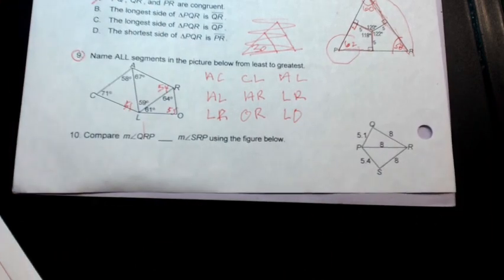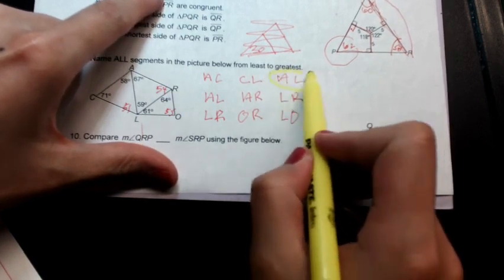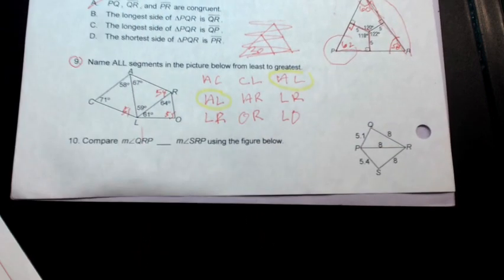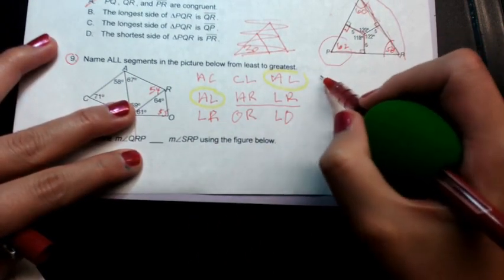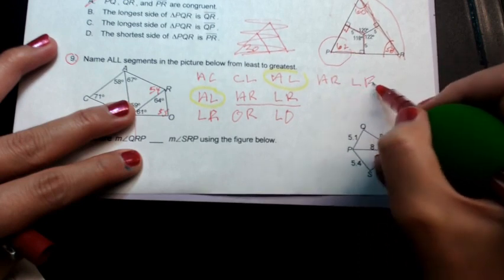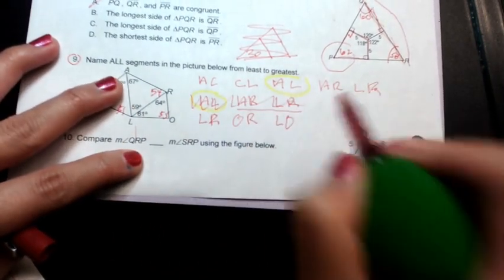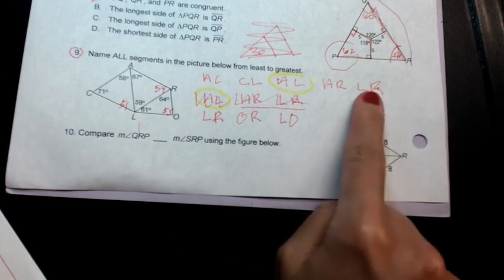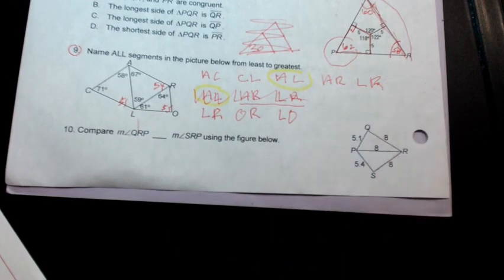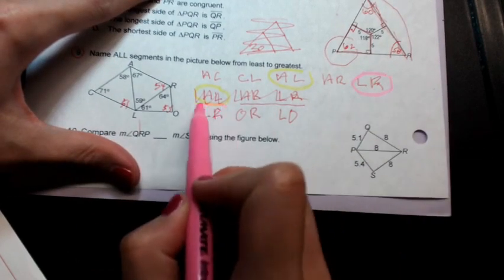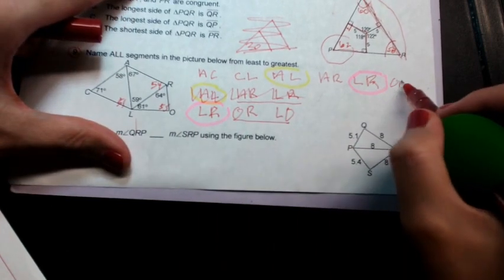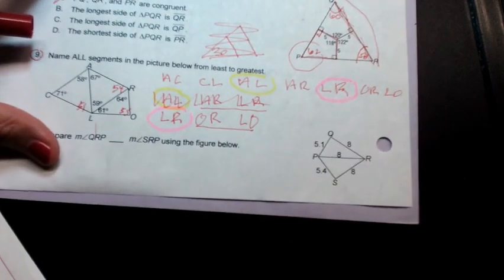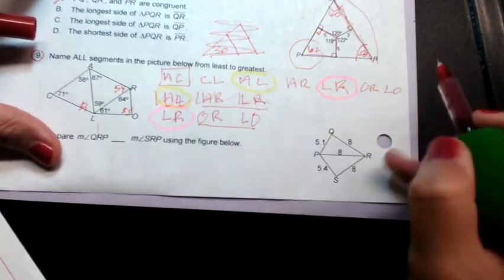So let's see what happened. Something repeated. Do we see that AL is repeated right here? So instead of writing AL twice, I can write out the last piece on the right, AR and LR. What's repeated that I already have at the end? LR. So I can continue my pattern and write out the remaining after LR. The order becomes OR and LO. So we know the smallest one is AC, the largest is LO.